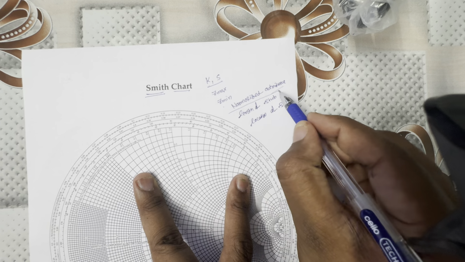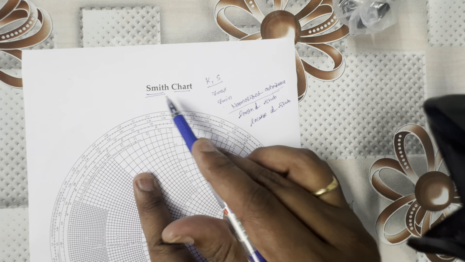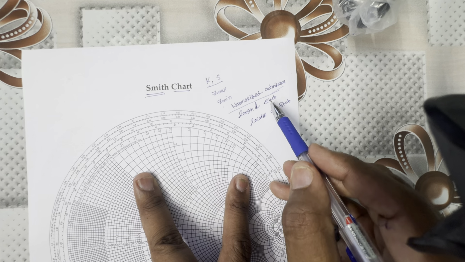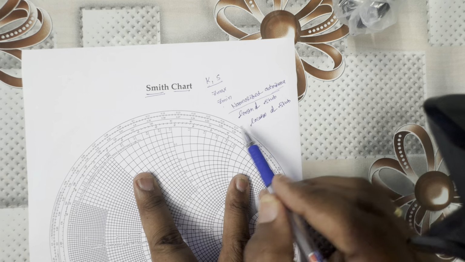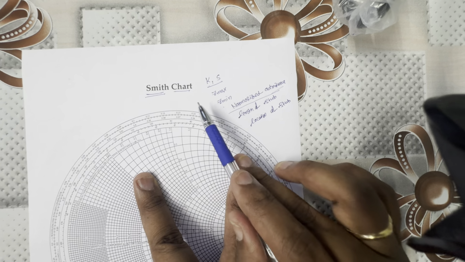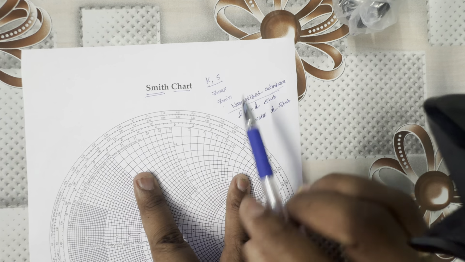These are the parameters we are calculating right now. And apart from this, the Smith chart is also used to find the values of the length of the stub as well as the location of the stub. These are the applications of the Smith chart. To determine these values, we are using the Smith chart.